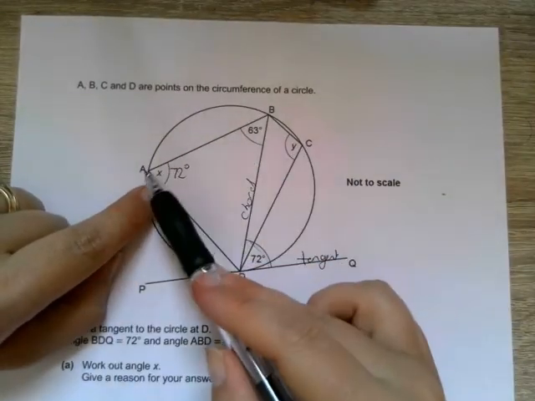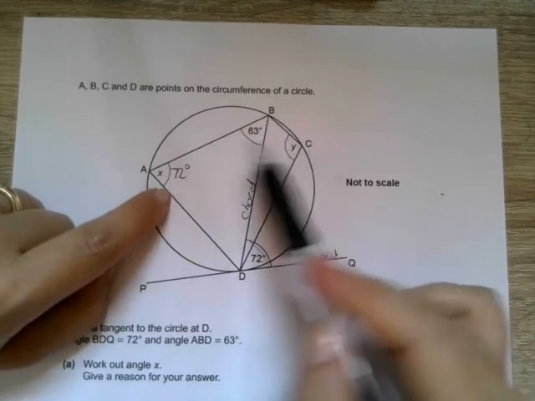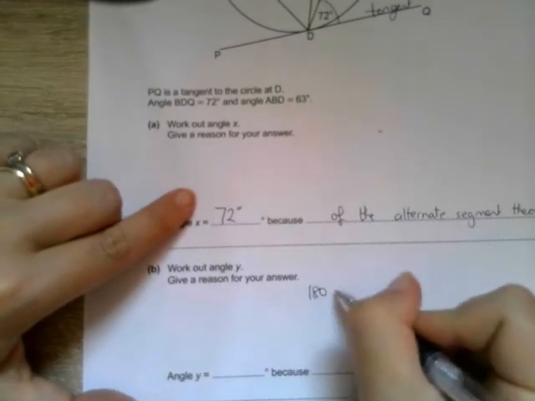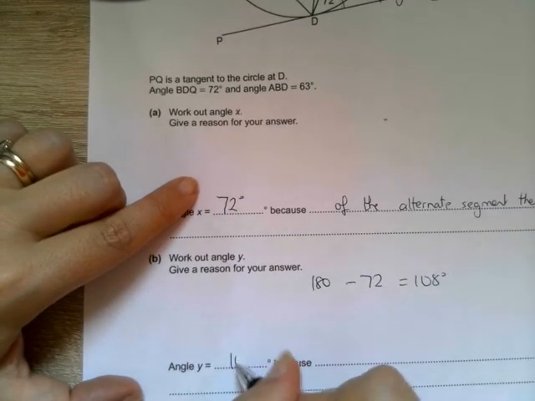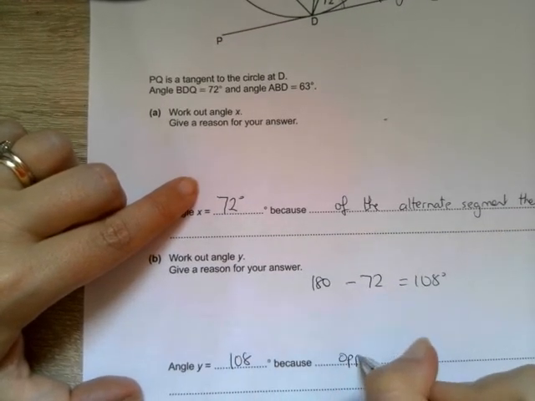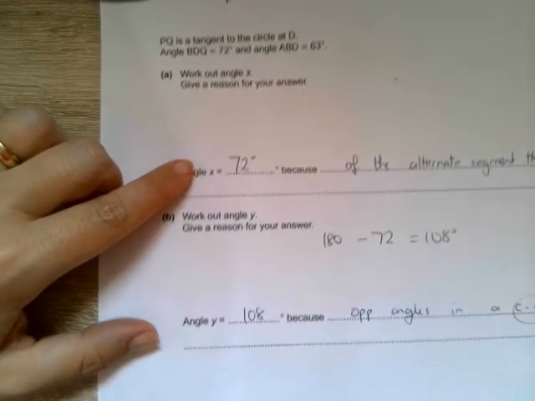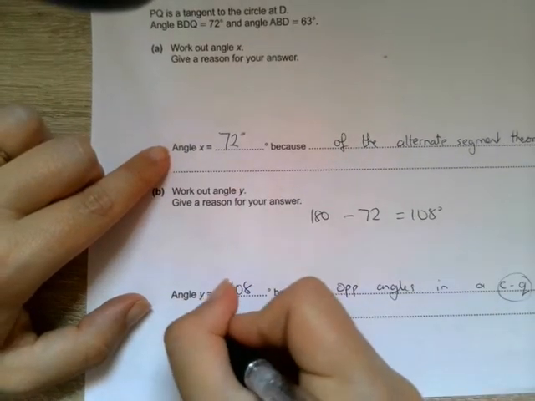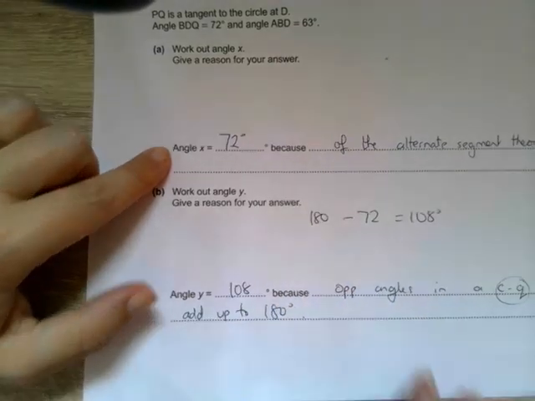Right, working out angle Y. Do you remember me saying a minute ago we've got 1, 2, 3, 4 points on the edge. This is a cyclic quadrilateral, so these should be adding up to 180 degrees. So it's going to be 180 take away 72, which is 108. But the reason is because opposite angles in a cyclic quadrilateral add up to 180 degrees. Please make sure you write it out properly, I'm just saving time on the video.